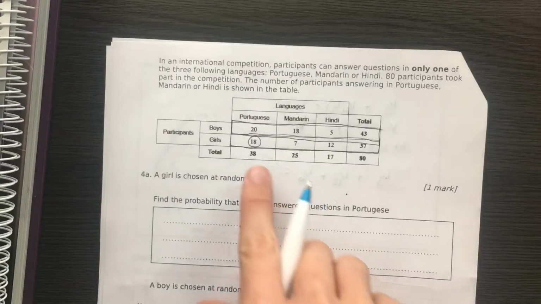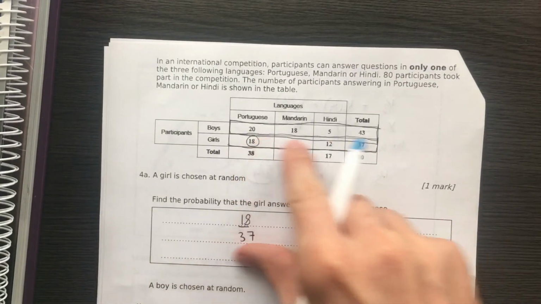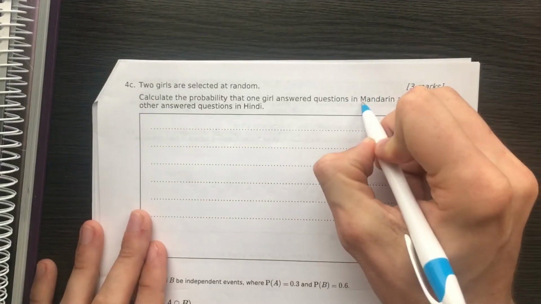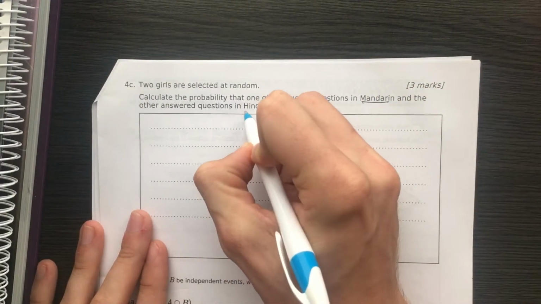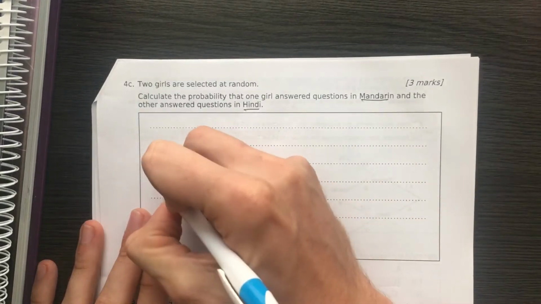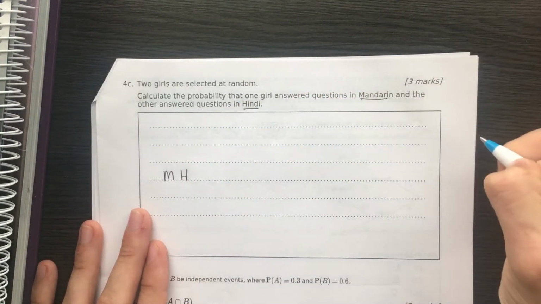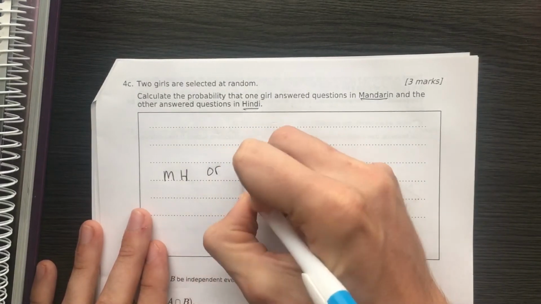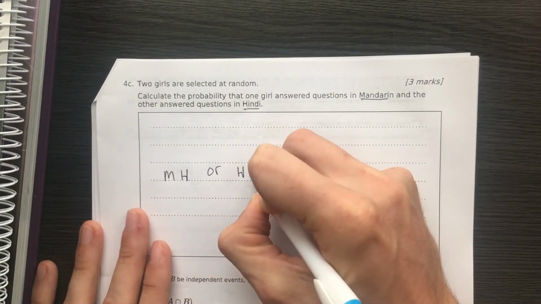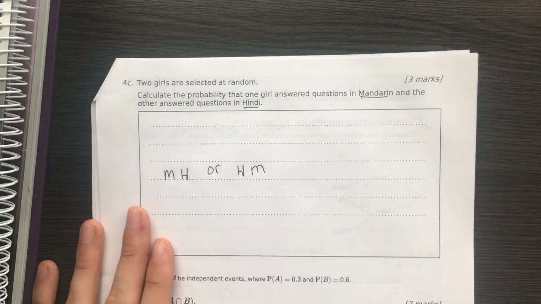So we're going to be working out of this girls column right here. So the two ways that we could pick somebody that one answered in Mandarin and the other in Hindi is that we could pick a Mandarin first and then a Hindi. Or we could pick someone speaking Hindi first or somebody speaking Mandarin.